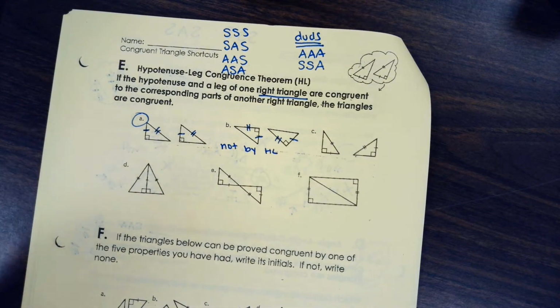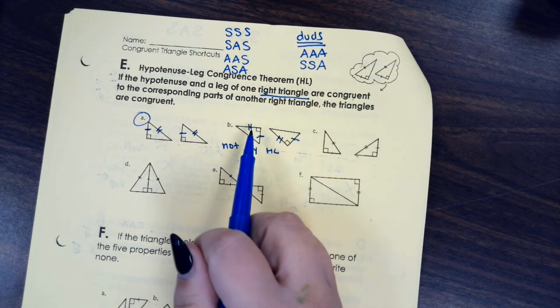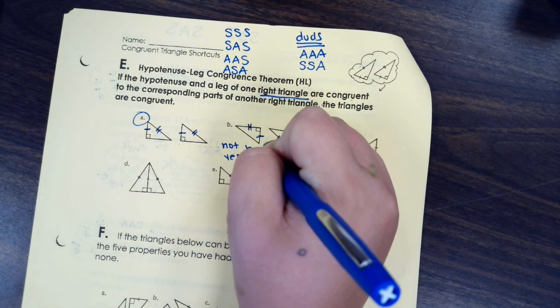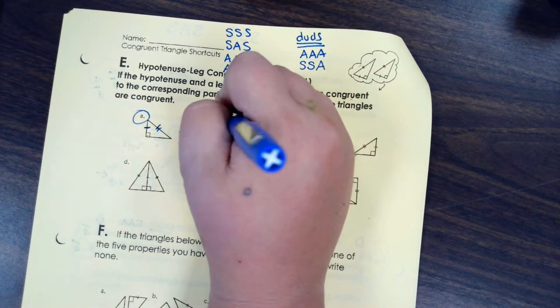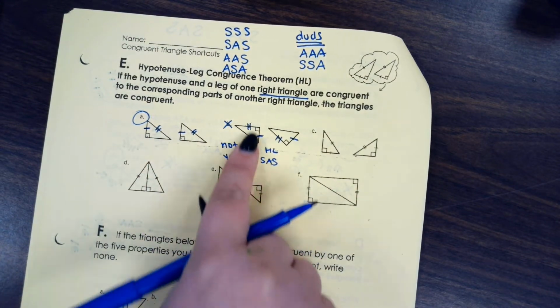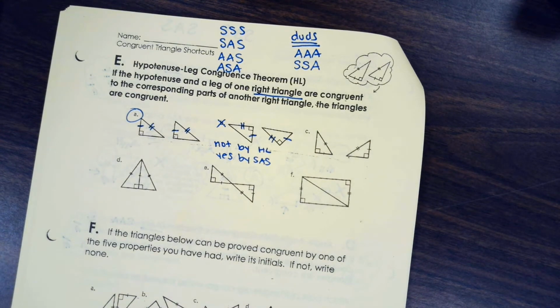So think about, are there any other congruence theorems that we could use to prove these are congruent? We could say by side angle side, these are congruent. So we can't use hypotenuse leg there. That's what we're thinking about for these 6, but we know all these other ones, so these are congruent by side angle side.